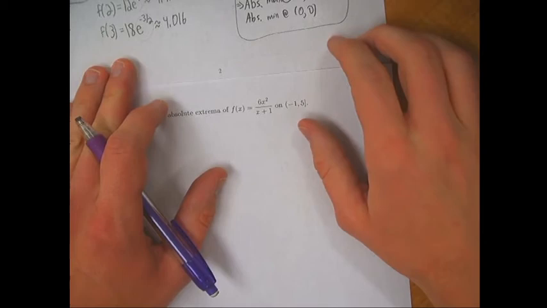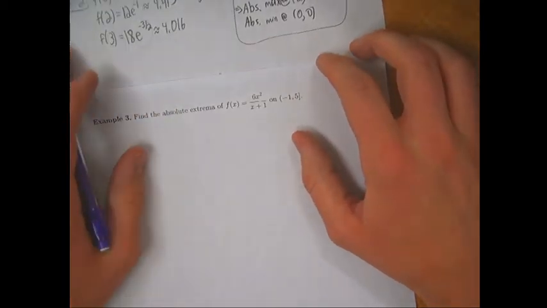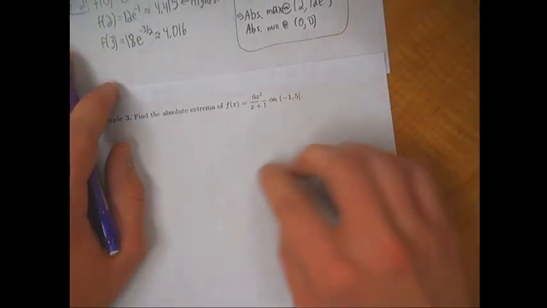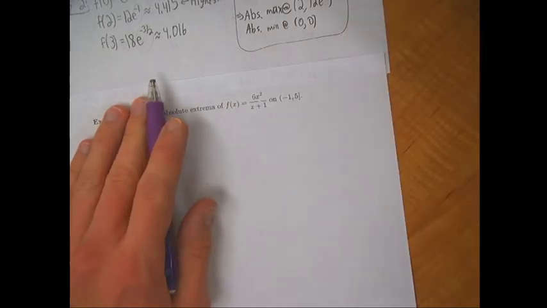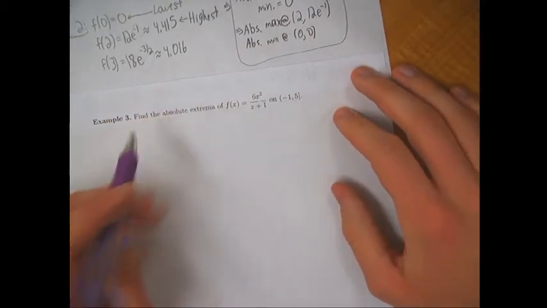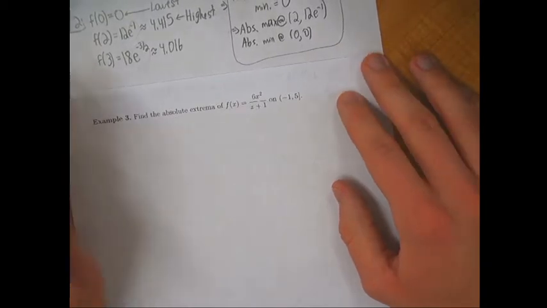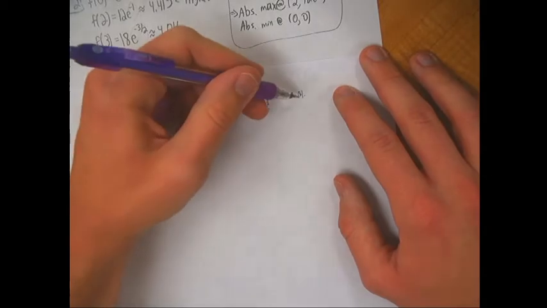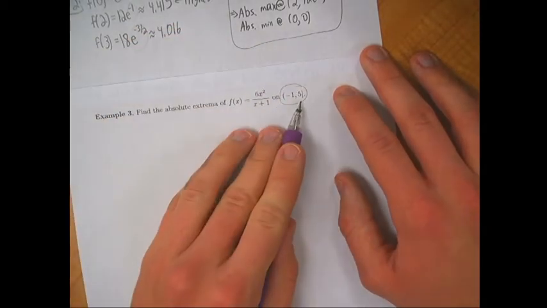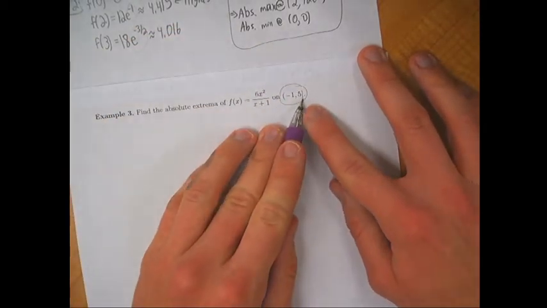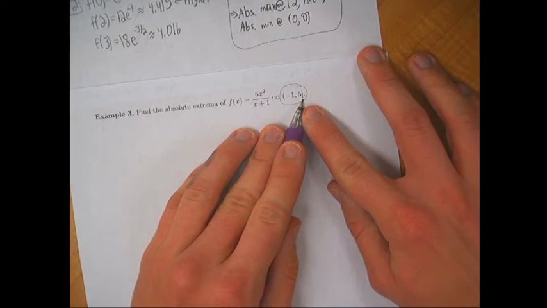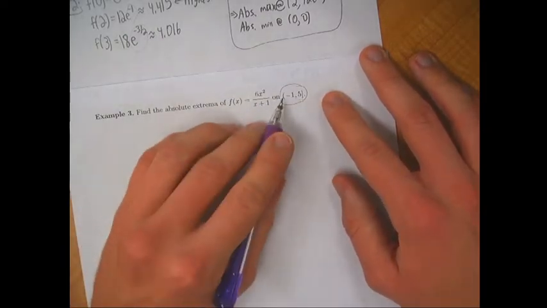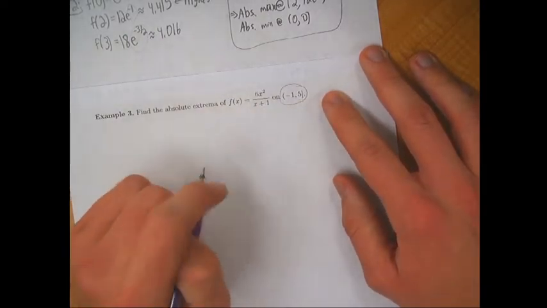Now here we have example 3, which is find the absolute extrema of f of x equals 6x squared divided by x plus 1. But we don't really have a closed interval here, because with negative 1, 5, this bracket here denotes the fact that we are including x equals 5, but the parentheses says we're not including x equals negative 1.